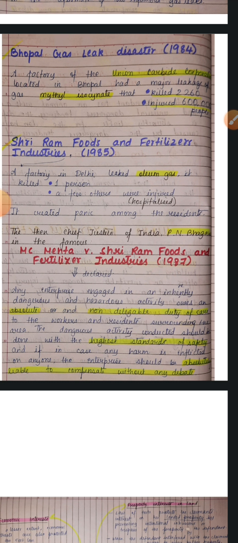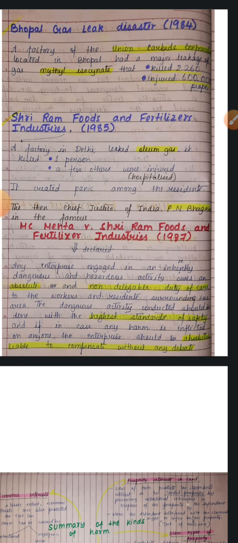It was the then Chief Justice of India, P.N. Bhagwati. In the MC Mehta case, he declared that anyone who is involved in an inevitably and inherently dangerous activity, like working with dynamite, or in a factory working with gas and chemicals, such persons, such owners, owe an absolute and non-delegable, which means unarguable, duty of care to the workers and residents surrounding the area. This dangerous activity should be done with the highest standards of safety possible.